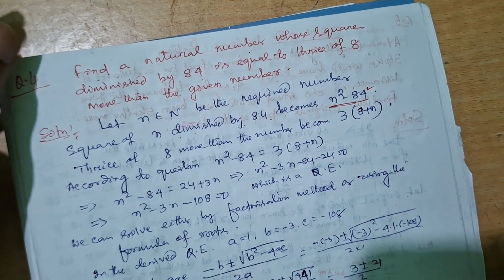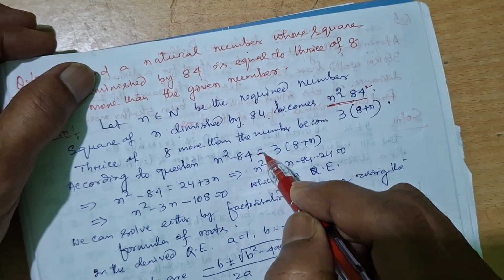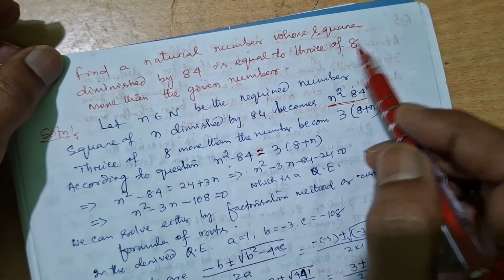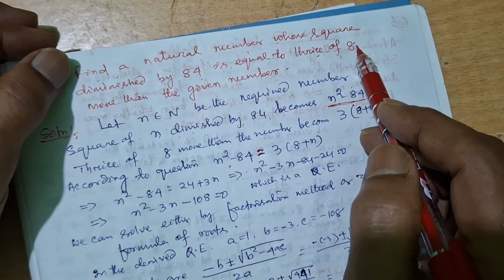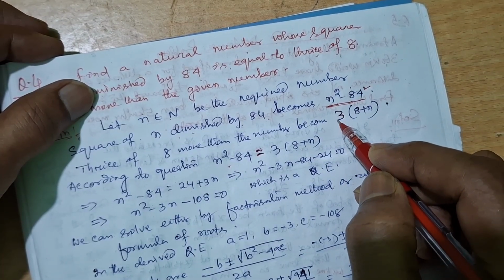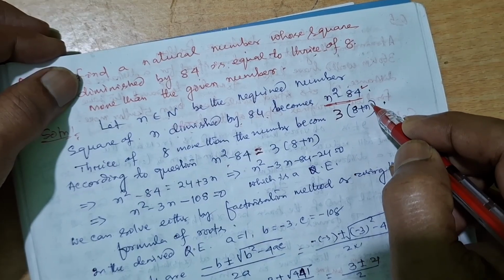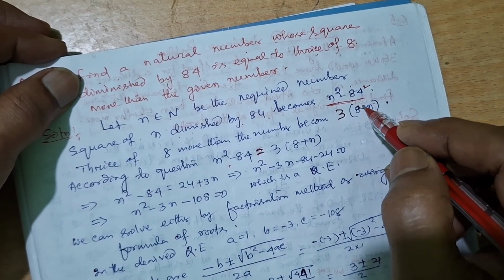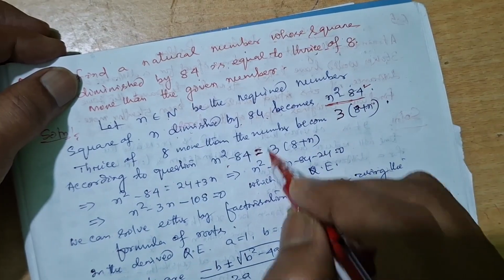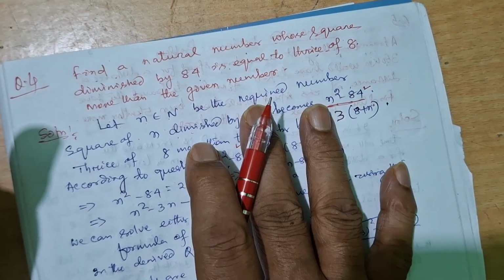It is one aspect. It will be equal to what? It will be equal to thrice of 8 more than the given number. Thrice means 3 times, 8 more than the given number. The given number is n, 8 more means n plus 8 or 8 plus n, it's 3 times. Then they will be equal. That is how you will form the equation.